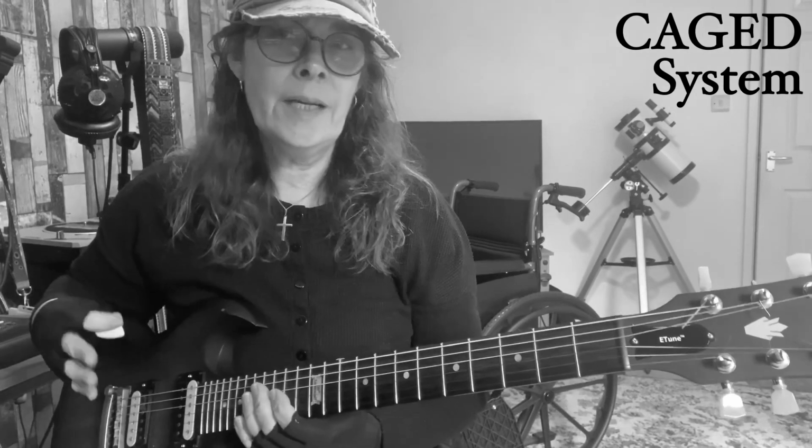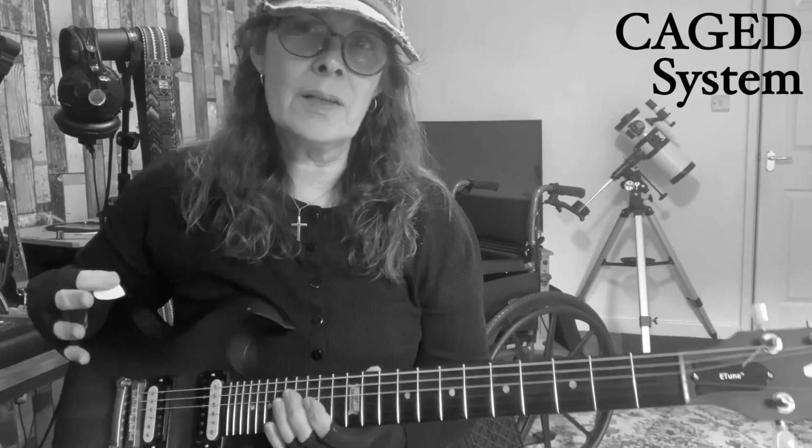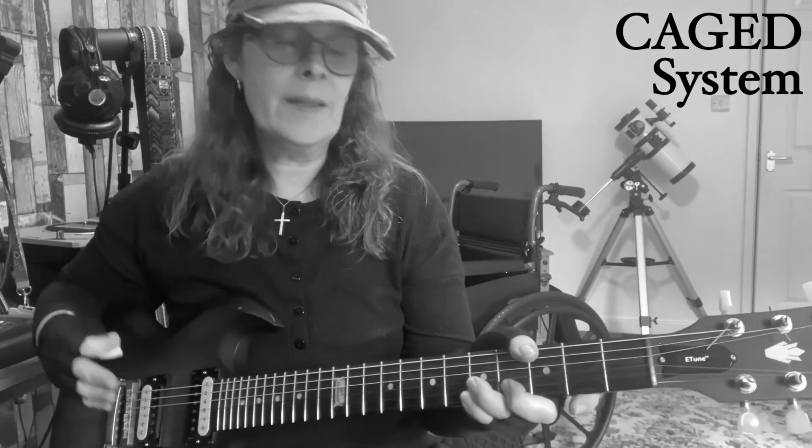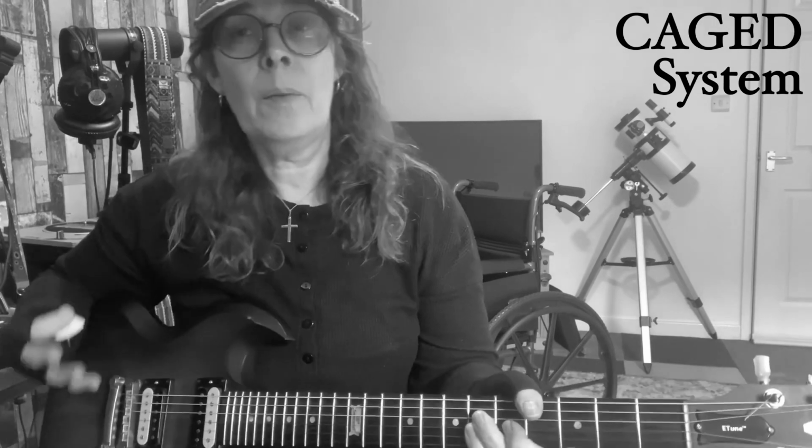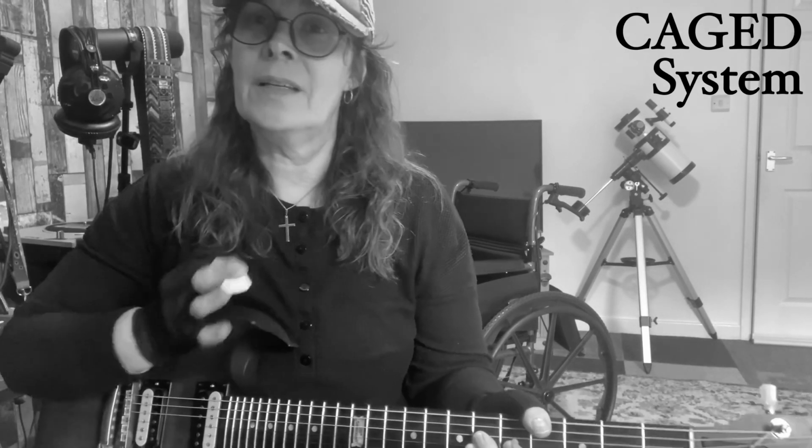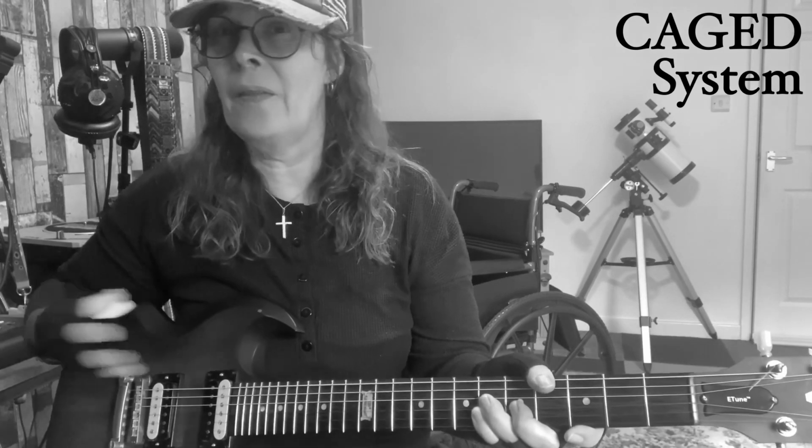Today I'm going to look at the CAGED system, what the CAGED system is, how it works and how it can be unlocked. I've studied guitar for many years and a lot of things that I've practiced, even though I've enjoyed practicing them, haven't been that useful to me. So now when I find things to practice, I try to look for things that are going to actually be beneficial with my own music rather than just something to do on the guitar.